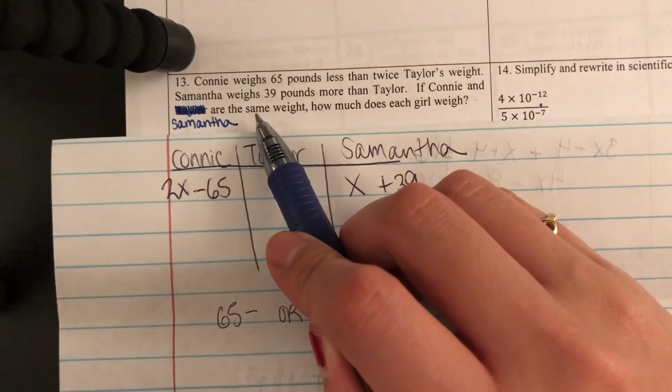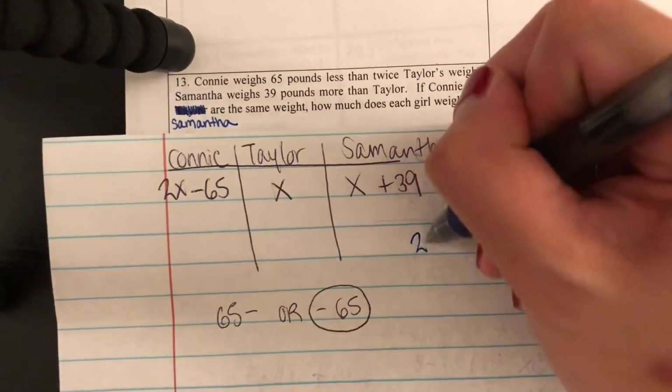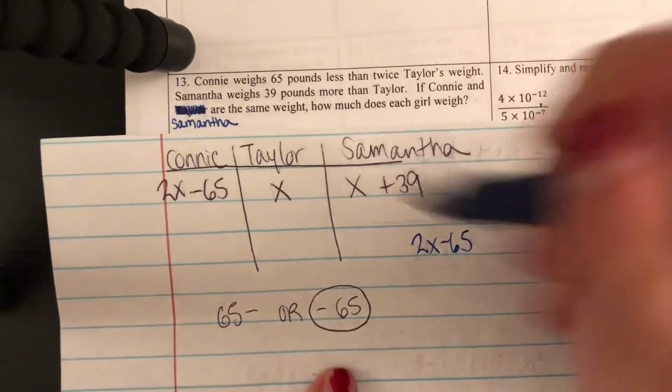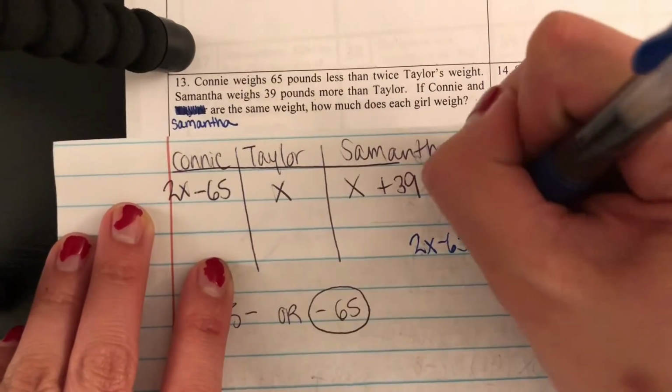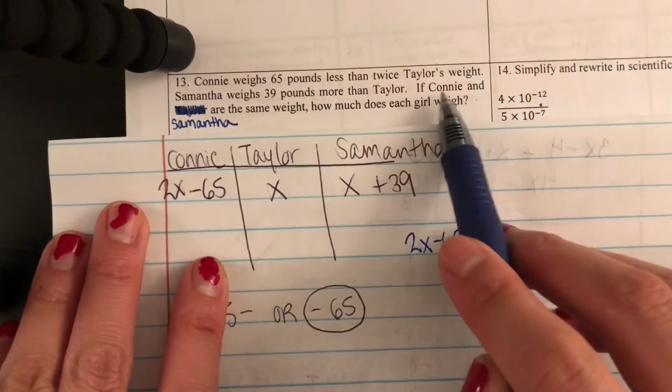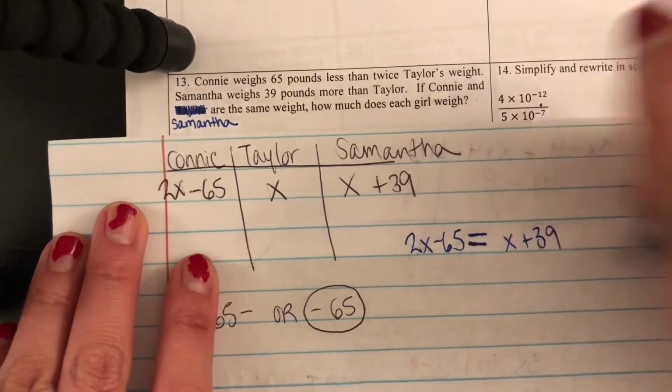The same means equal. So I'm going to take Connie, who is 2x minus 65. The same means equal to. That's key, it means equal to. So Connie and Samantha are the same. I'm going to drop Samantha down on the other side of the equal sign.